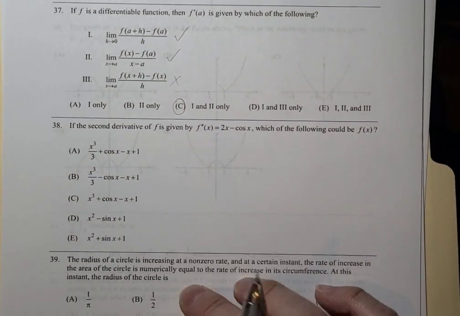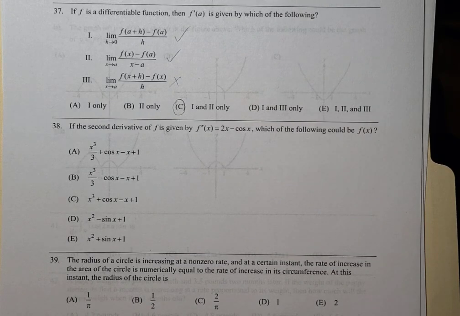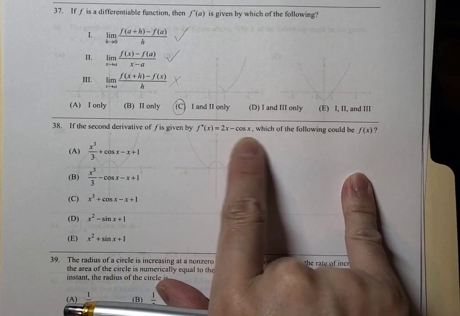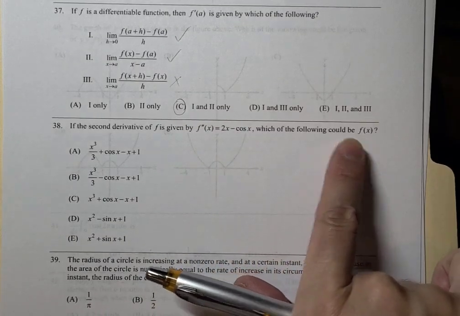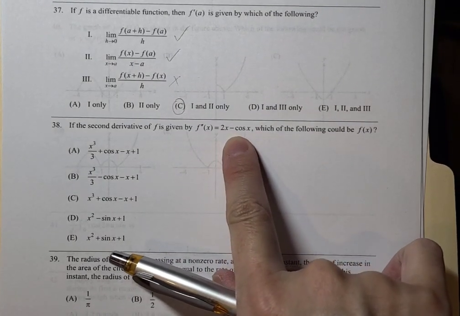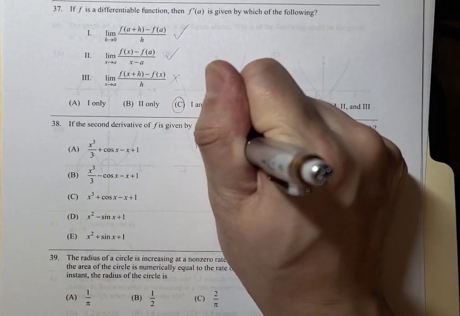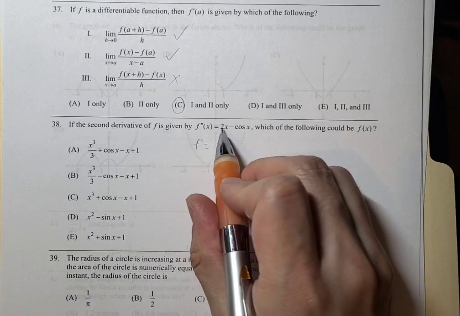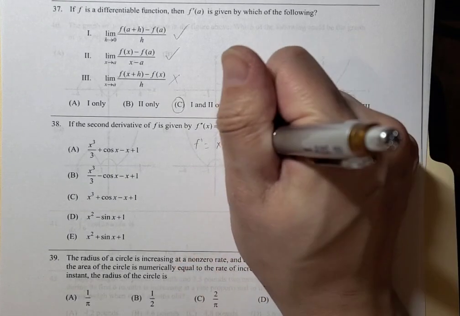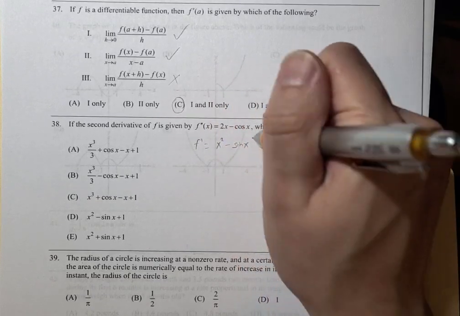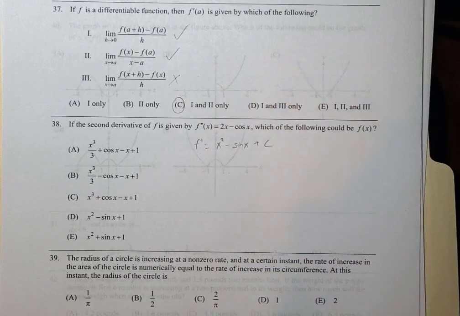Okay? 38. Second derivative of f is given by this guy, which could be f. So we want to find the antiderivative twice, or integrate twice. So f prime would be x squared over 2, so the 2 here and the divide by 2 would cancel. Integral of cosine is sine, so minus sine x plus c.